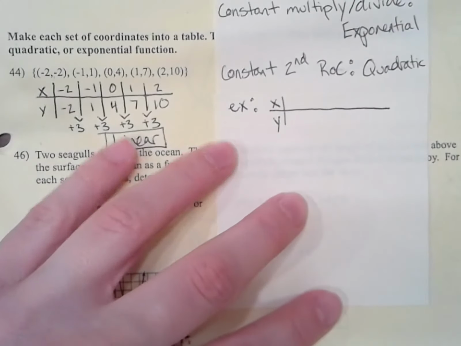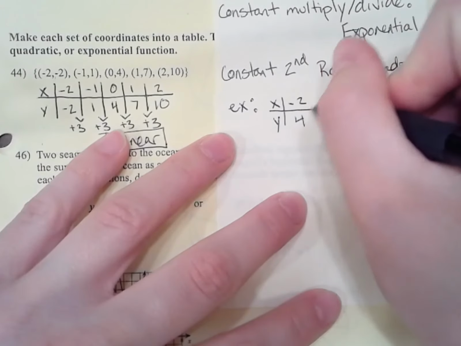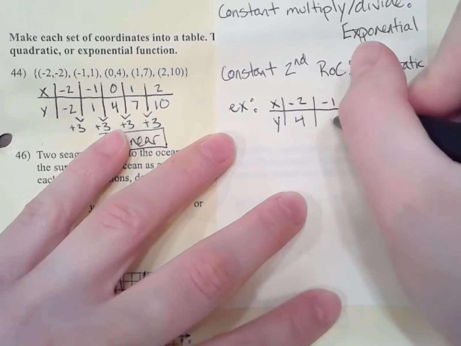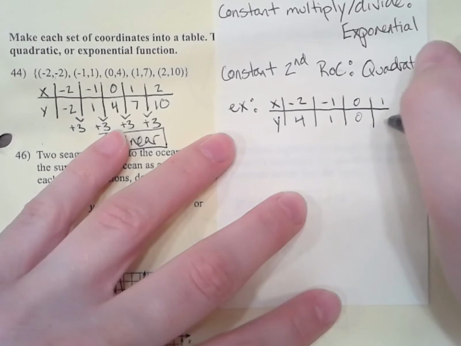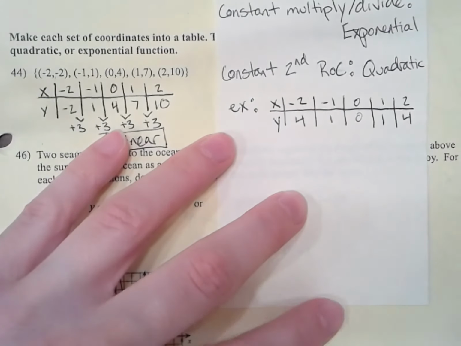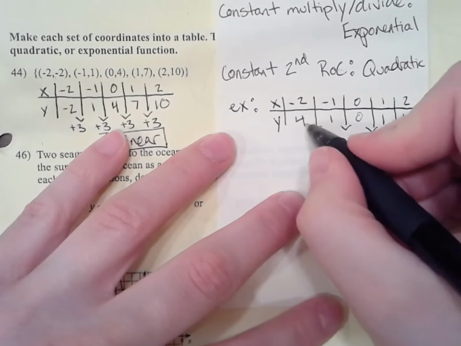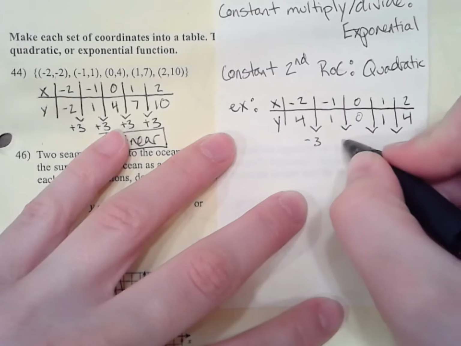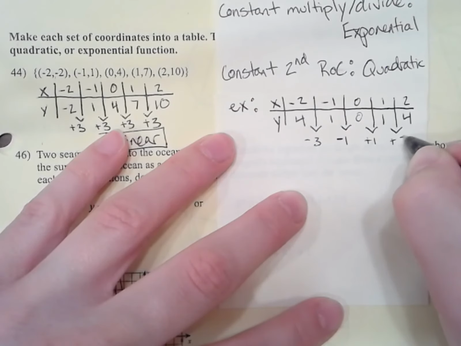Okay, so I'm just going to go with a basic quadratic. 1, 0, 1, 2, 4. Okay, if I'm looking at the rate of change in here, that's -3, -1, +1, +3.